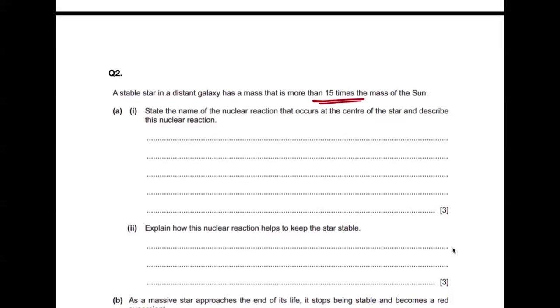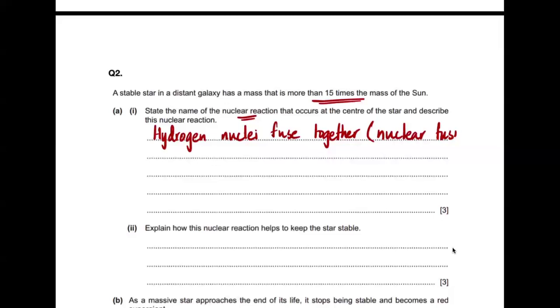the first part is just asking about the nuclear reaction which happens. So you know this reaction is called nuclear fusion, right? So you will say that hydrogen nuclei fuse together. Okay, it also says give the name of the reaction, so I'm going to write this in brackets, nuclear fusion, to produce helium nuclei.